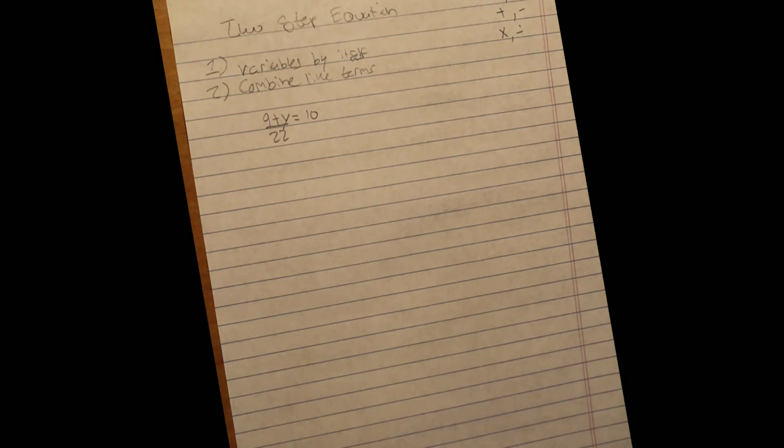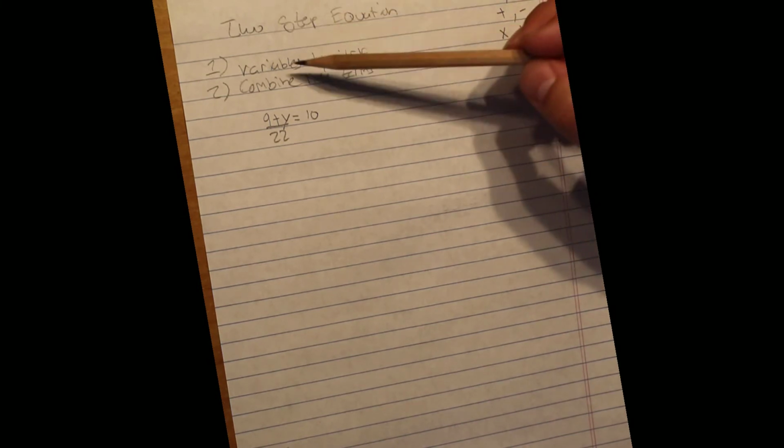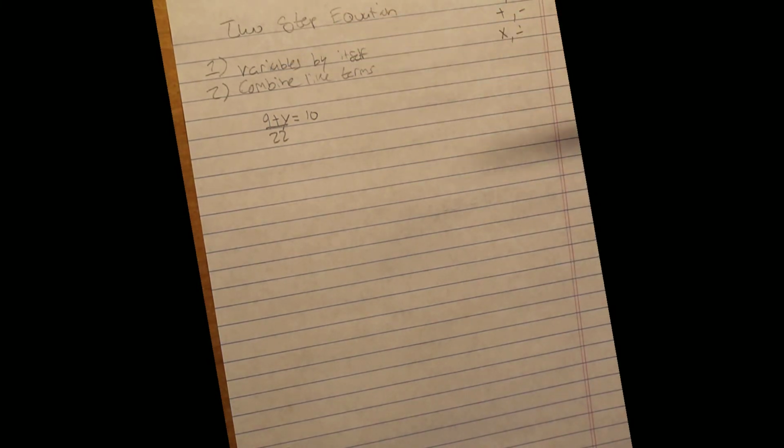Alright, we are now moving on to two-step equations. The only difference between one step and two step is, guess what? We're adding one additional step. We will still have the same key as before, and we will still have the same goals. We're going to get variables by itself, and we're going to combine like terms.